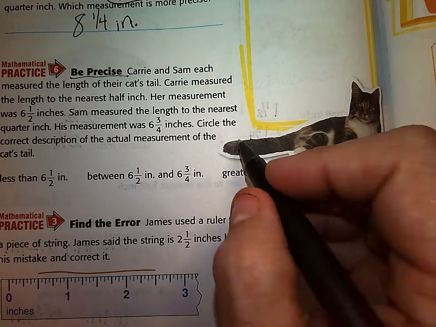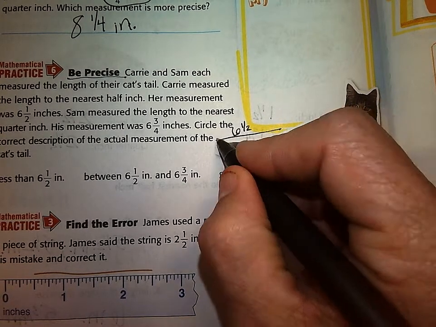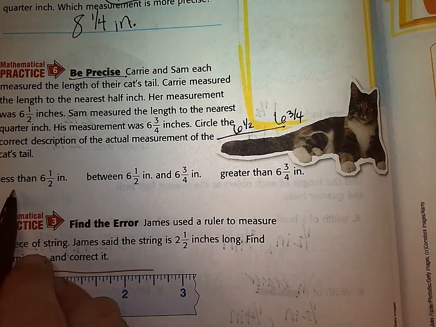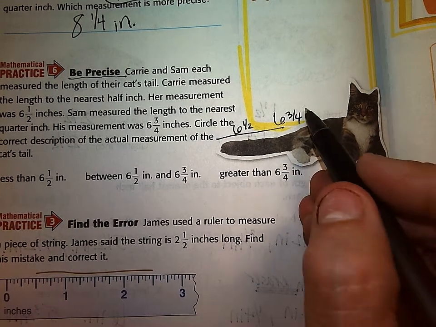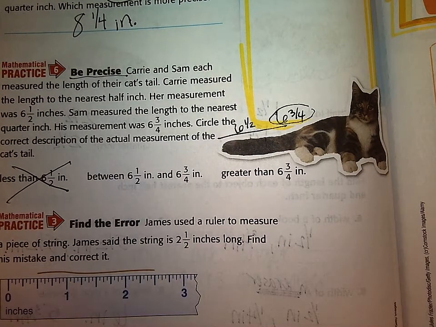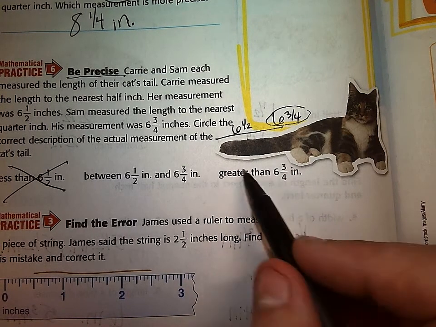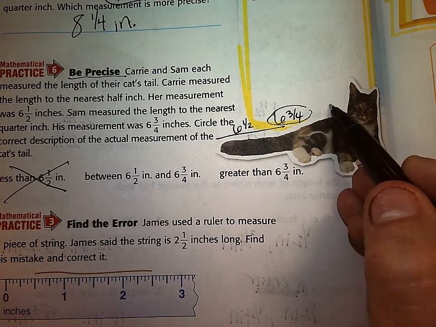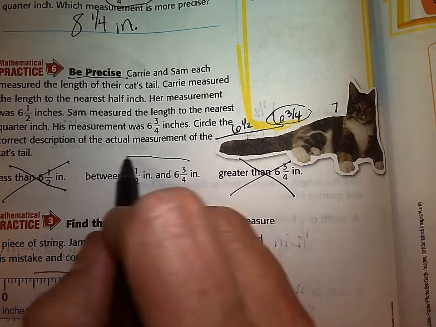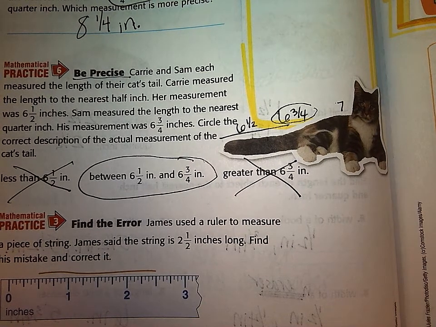So if she measured it and got 6.5 to the nearest 1/2 inch, and he got 6 3/4, is it less than 6.5 inches? Remember, he was very accurate, so it's not less than 6.5. Is it greater than 6 3/4? If it was greater than 6 3/4, it seems like she would have measured it to 7 inches. So it seems like it's somewhere between 6.5 and 6 3/4.